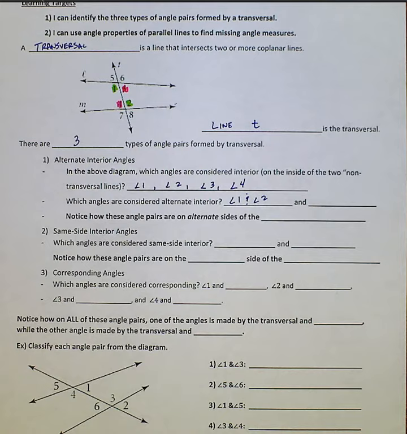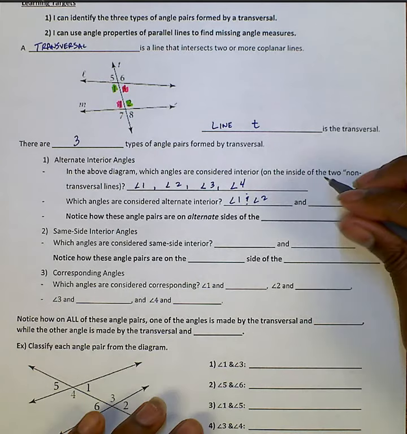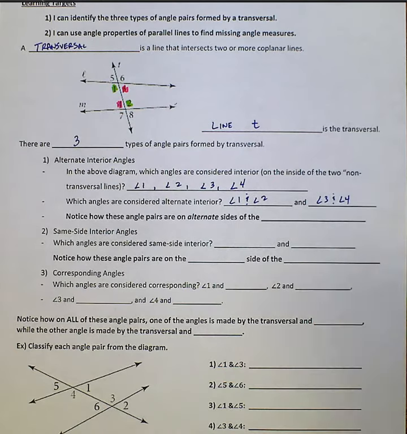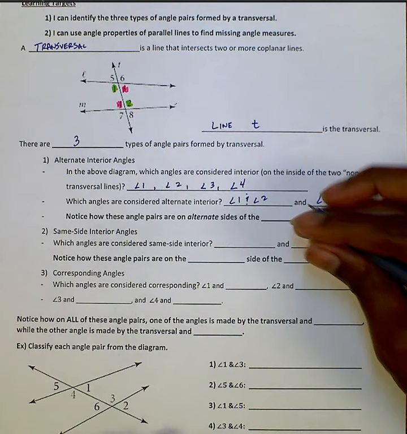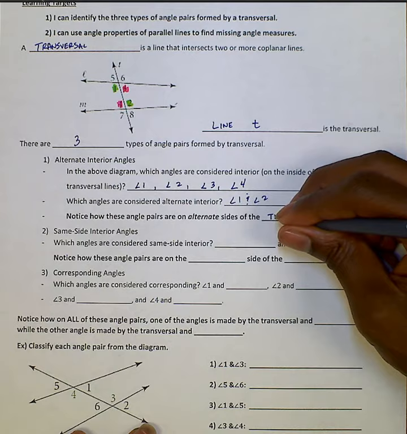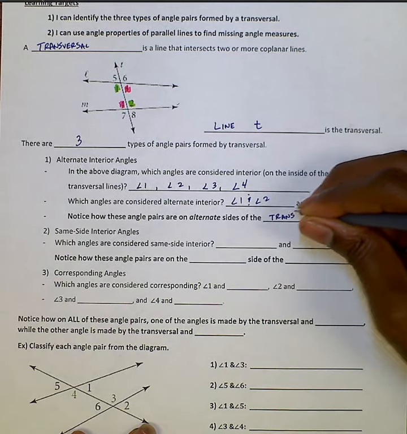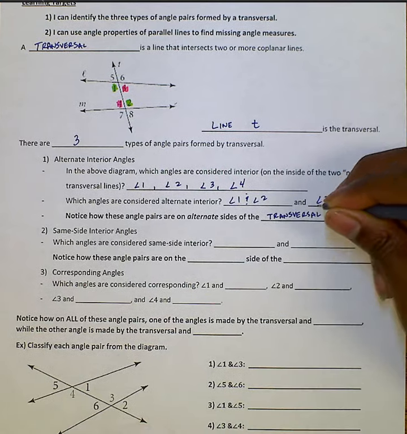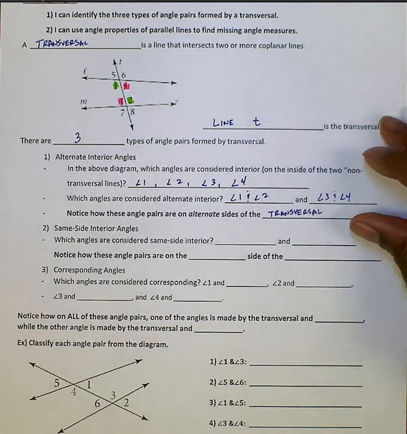Inside the two non-transversal lines and on opposite or alternating sides of the transversal.